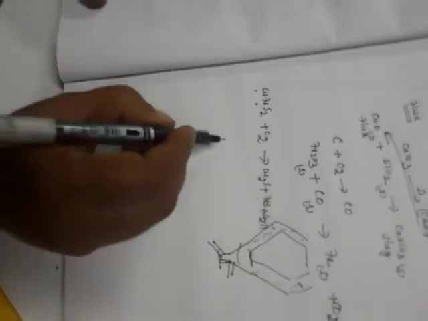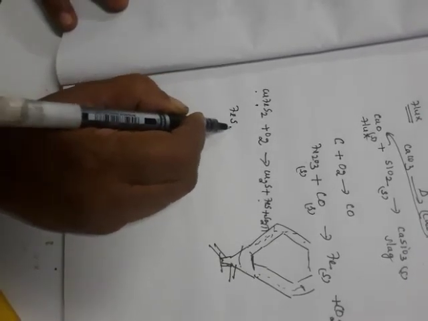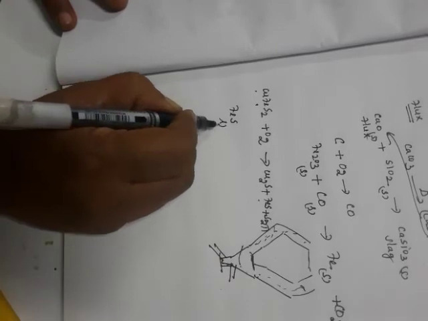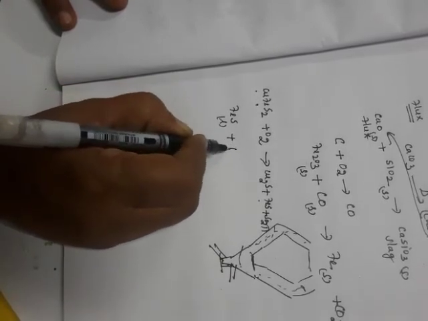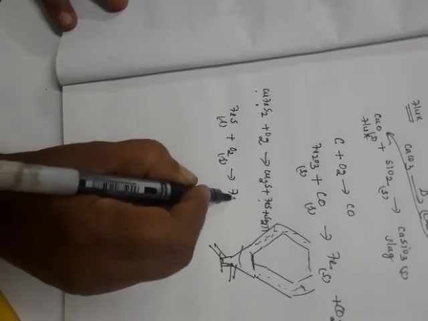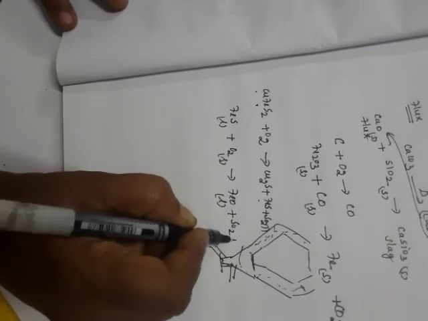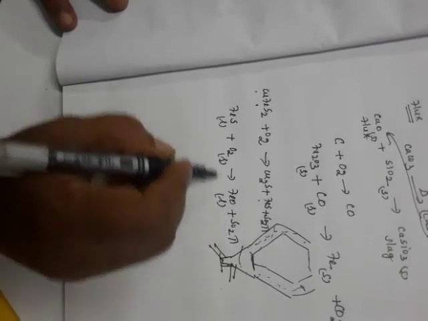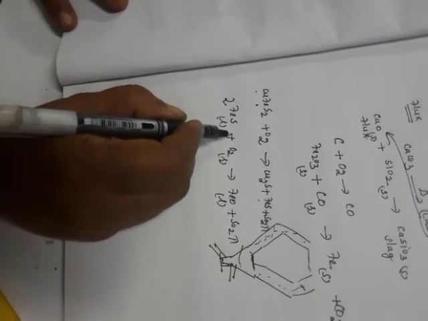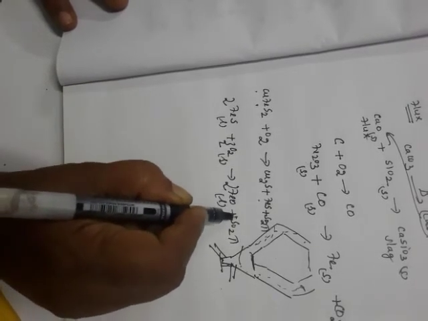So this FeS, which is in liquid state, combines with oxygen, gaseous state, forming FeO, in liquid state, and sulfur dioxide gas is expelled out. On balancing, 2FeS, 3O2, 2FeO, 2SO2.